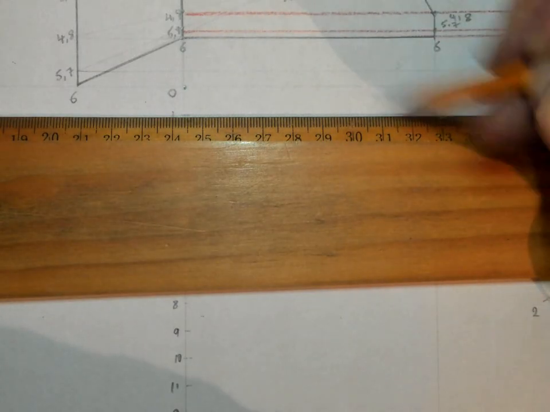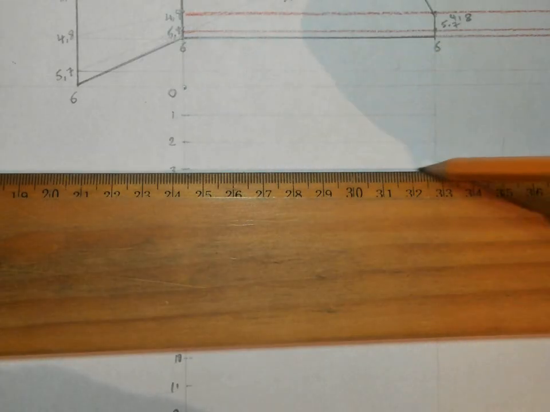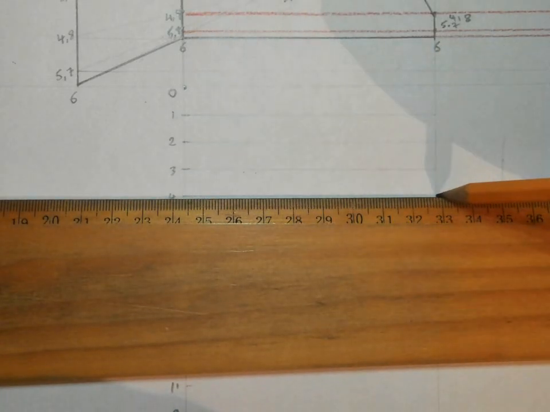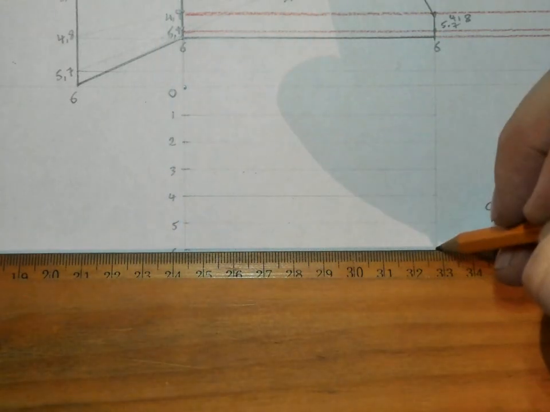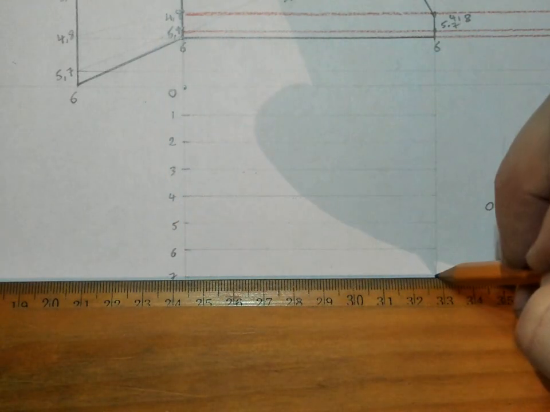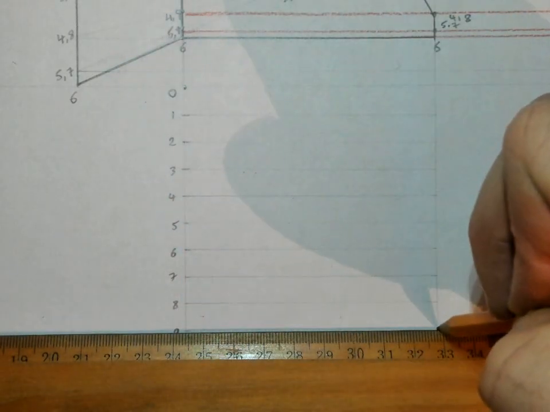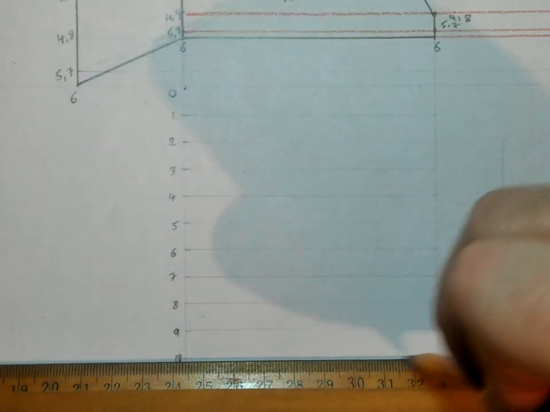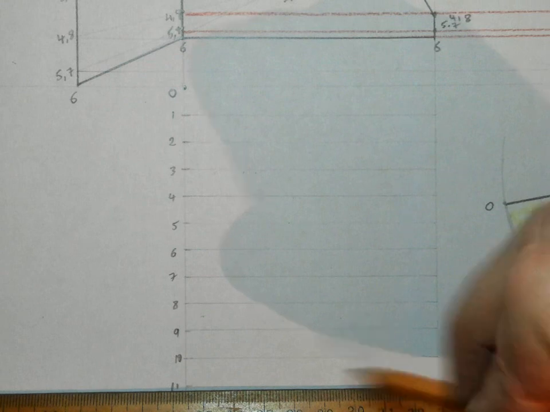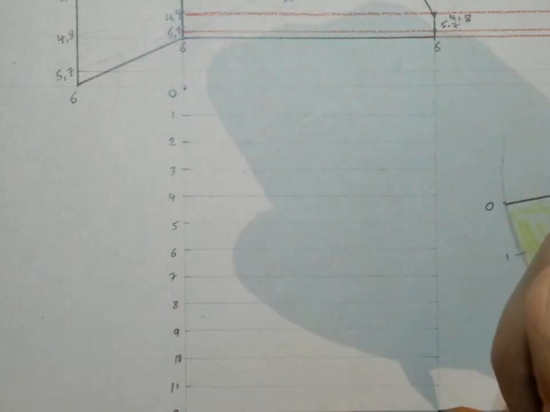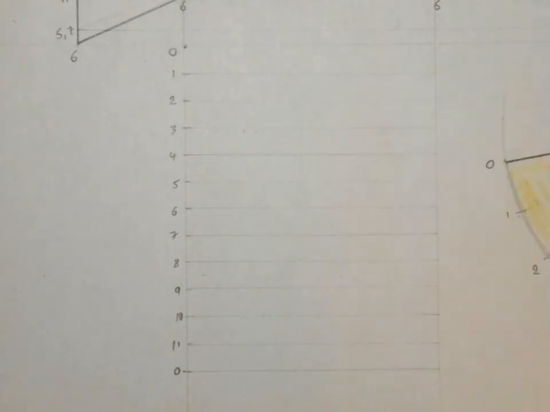I'm going to bring them all up or towards the right at the same height. Okay, so that's all my generators drawn in.